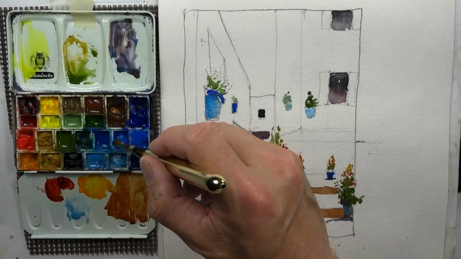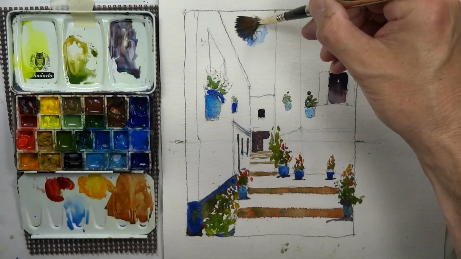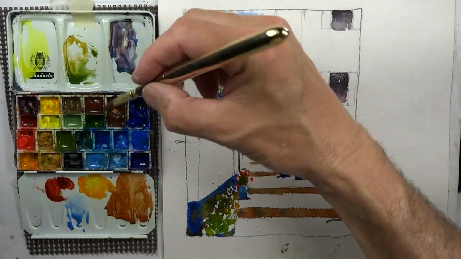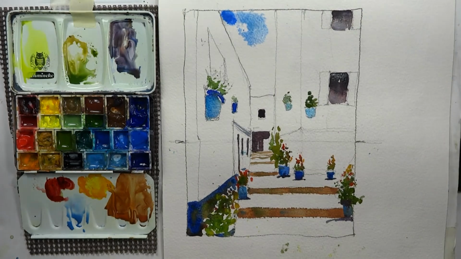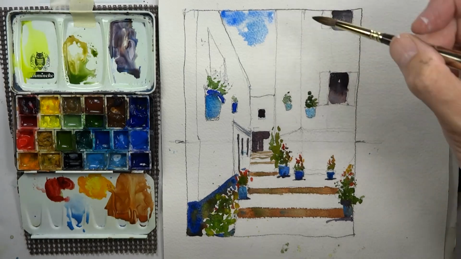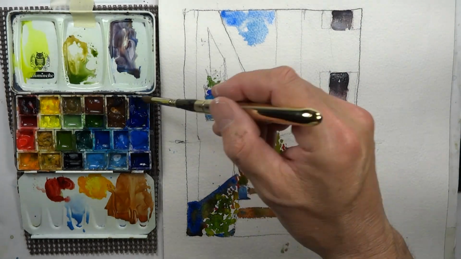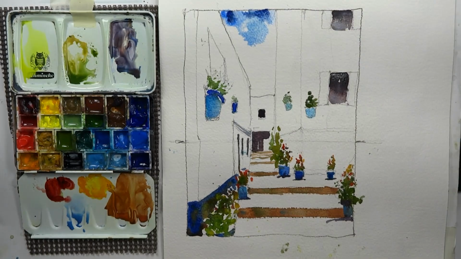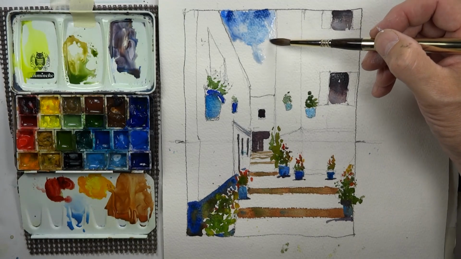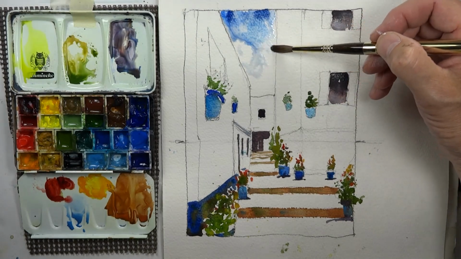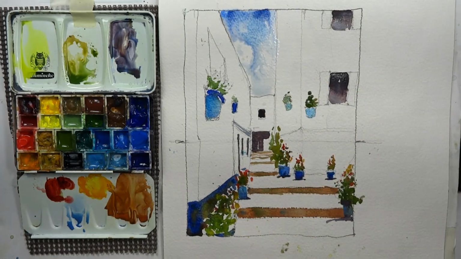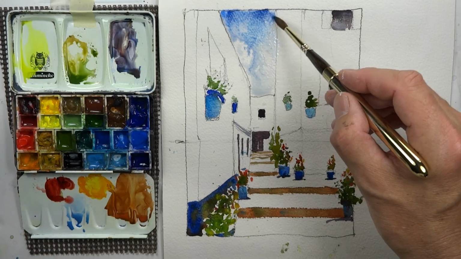Let's get some sky in, cobalt blue. Alright, some good sky color there, just a little indication.